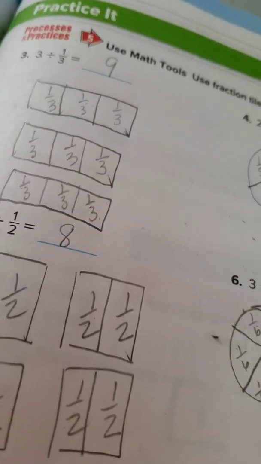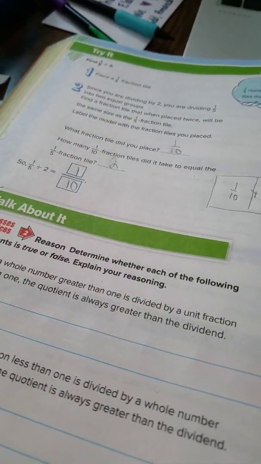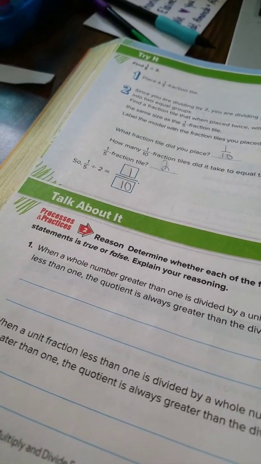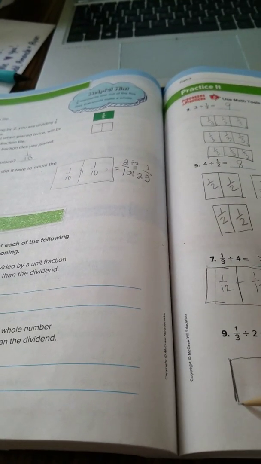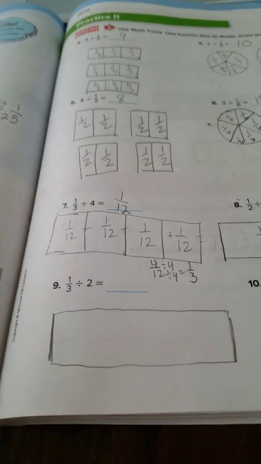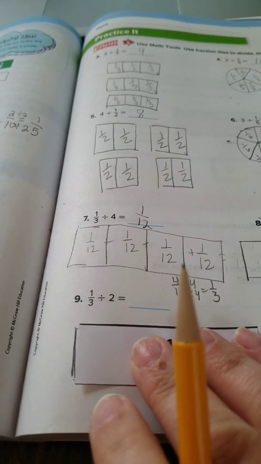All right, let's take a look at number 9. We need a 1/3 bar again. So give me a second. I'm just tracing the sides here. Again, if I knew how to pause it, I would just pause it, but whatever. Alrighty, there we go. 1/3 bar.